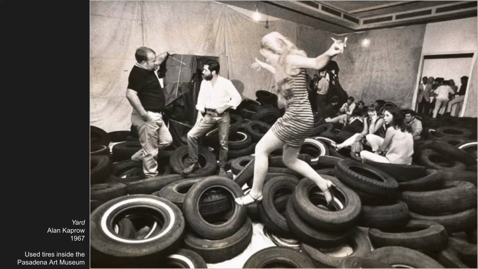This is an installation by an artist, Alan Kaprow. I don't find this installation very exciting. But the reason why I talk about it is because Alan Kaprow, he's one of the very first artists to embrace installation art. So in the early 60s, you started seeing large art installations.